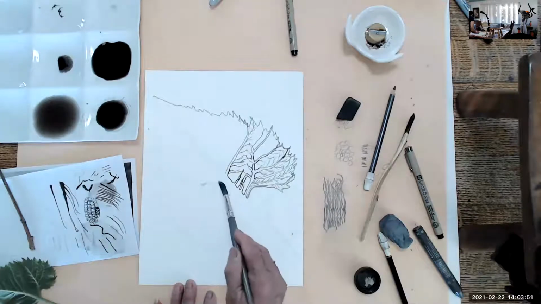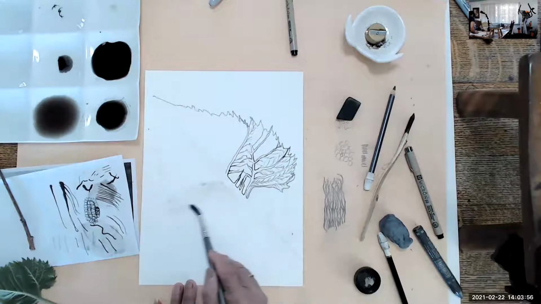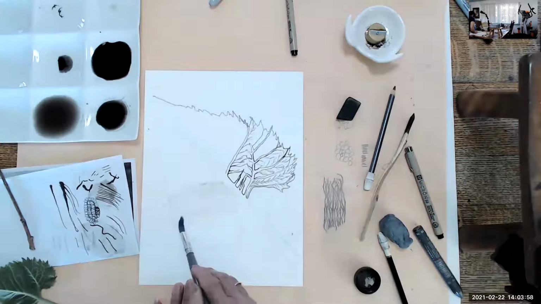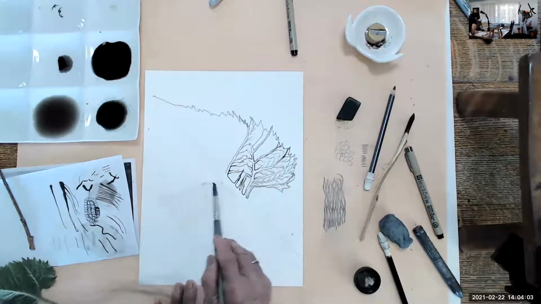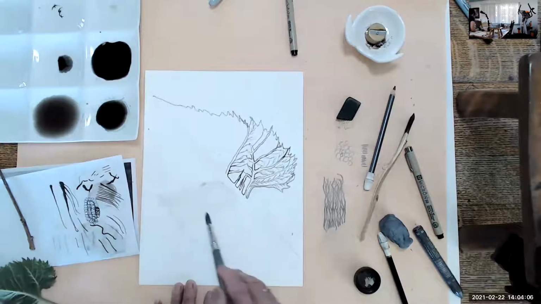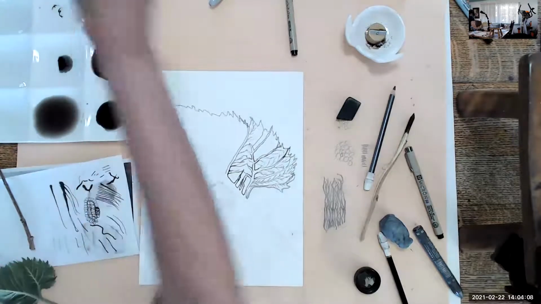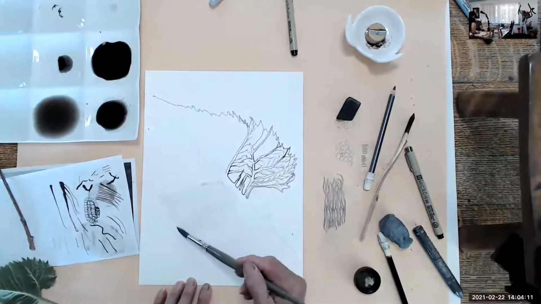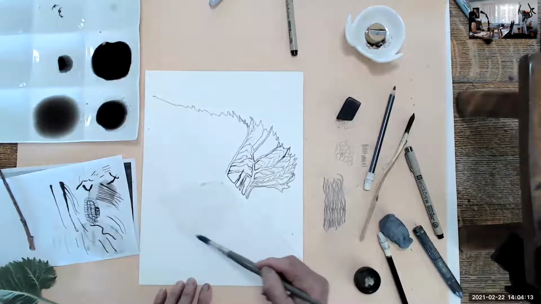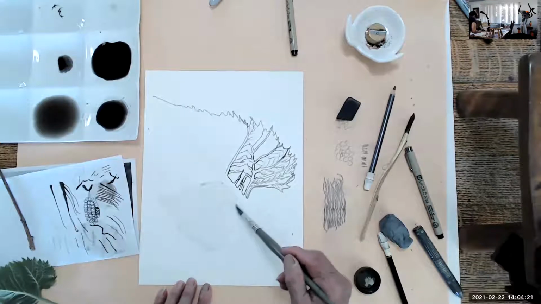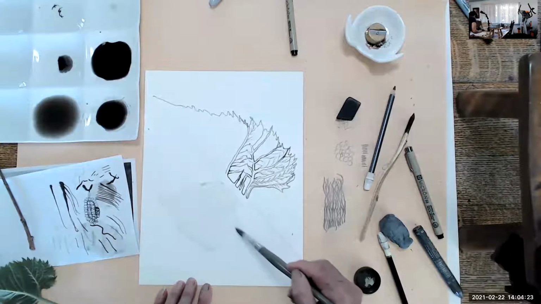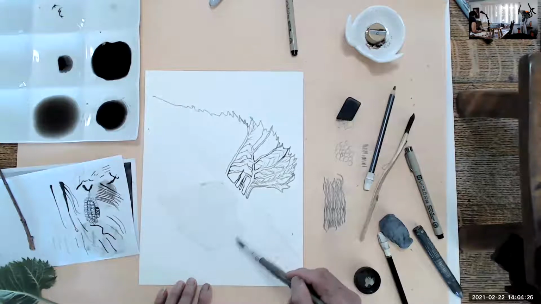I'm just going to do this section of the leaf. Right now I just have water on my brush, although you can see some value, it's just sort of dirty water from my water jar. So what I'm doing is I'm putting down water and wetting so that I'll have soft edges.